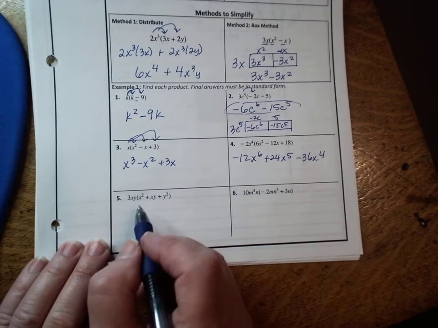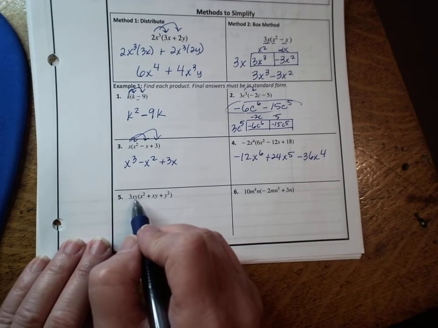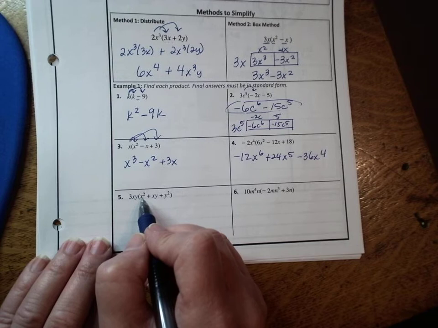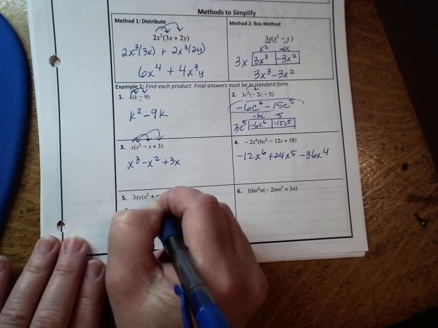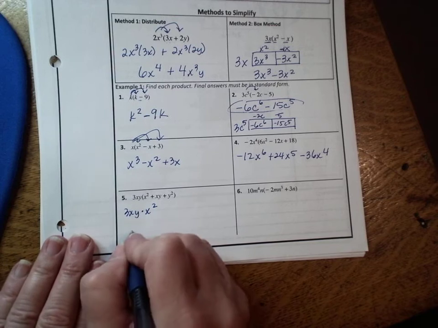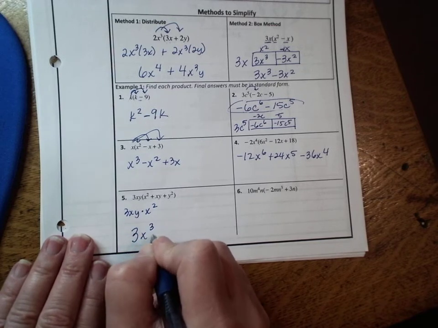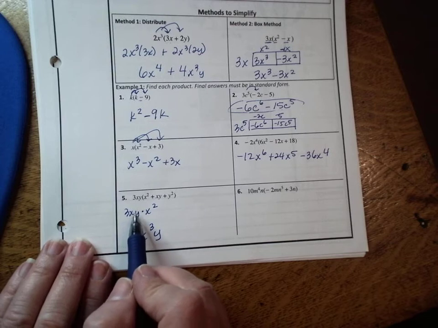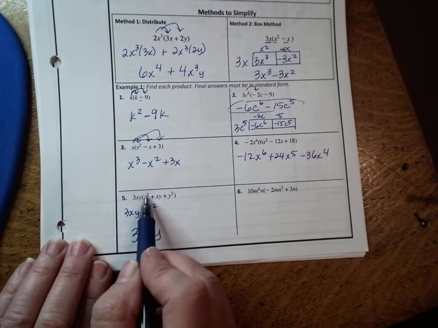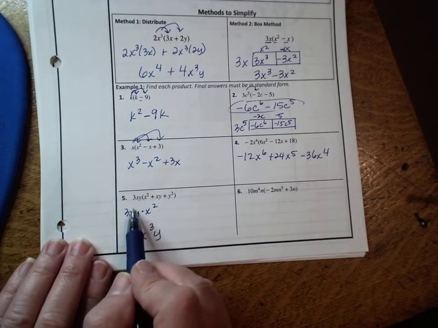Okay. All right, now, watch this. 3xy times x squared. Now, this is saying 3xy times x squared. So this is going to be 3x cubed y. X squared and x. So it's saying 3 times x times y times x squared. You can only combine the x squared and the x.